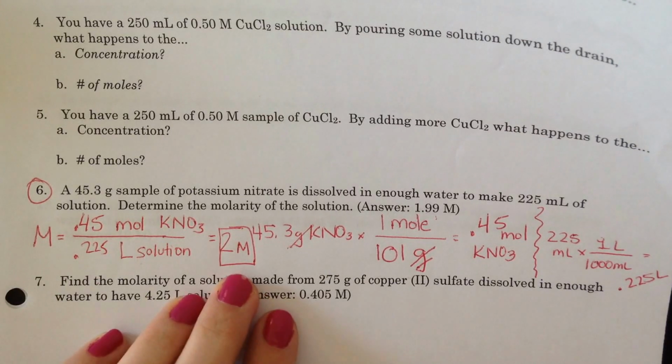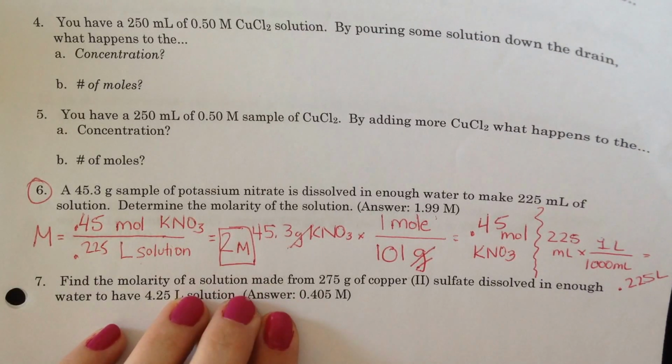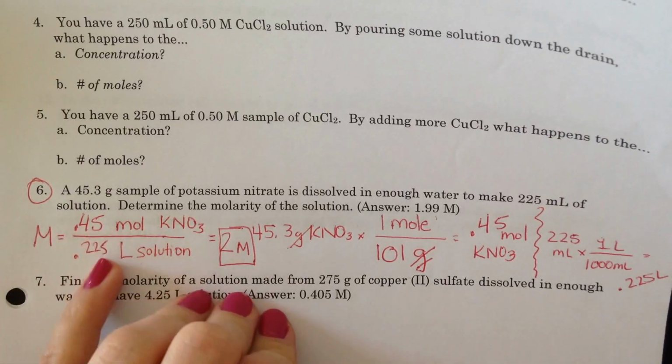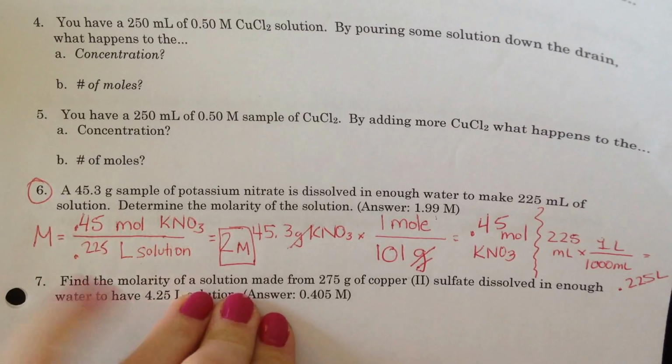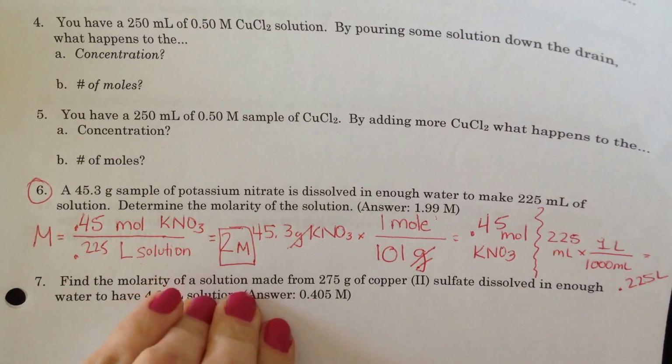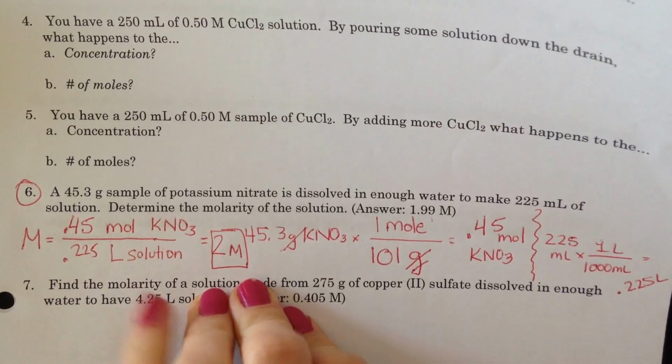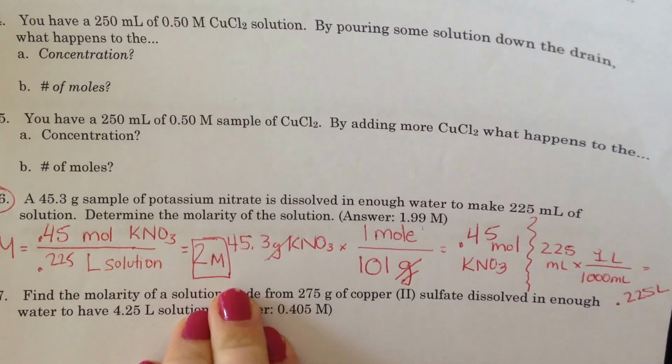That means for every 1 liter of solution, we have 2 moles of potassium nitrate. So we can use molarity. If we're finding molarity, we want to just plug in moles and liters of the solution to get the molarity. But we can also use molarity as a conversion factor to convert between moles and liters. So that will be done in number 10.